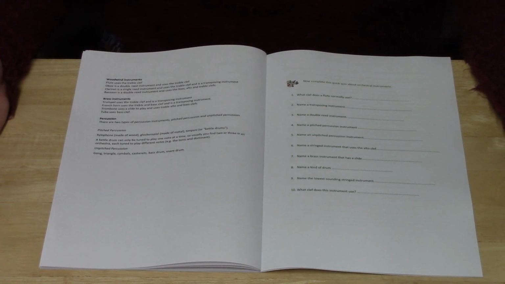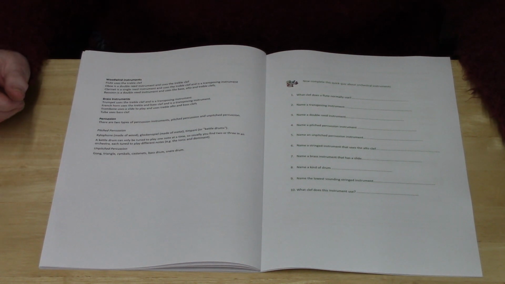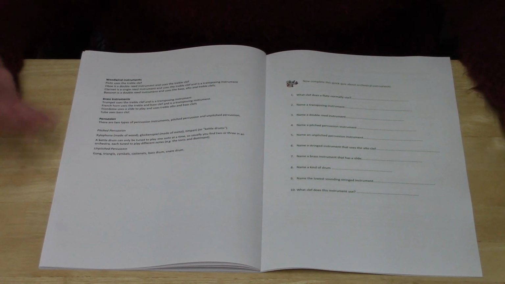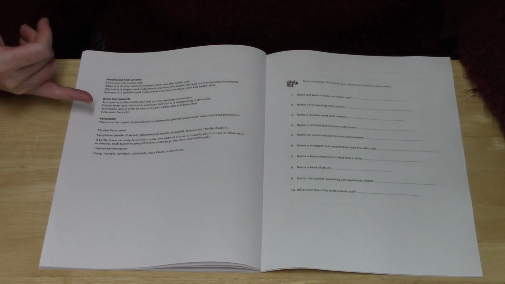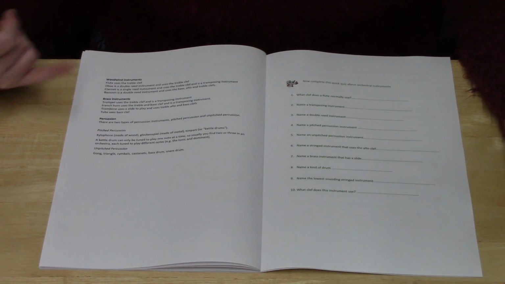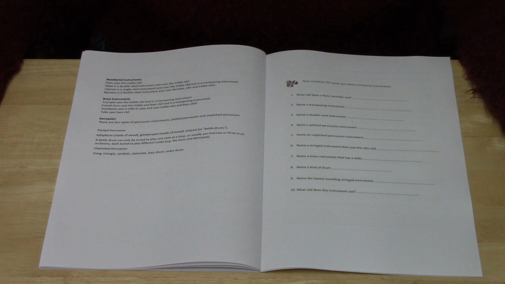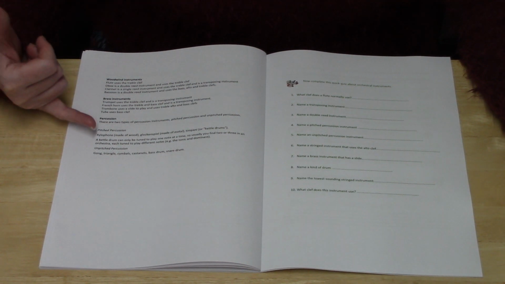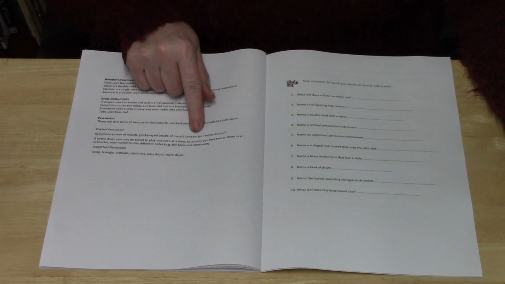So moving into the percussion section, and again there's a lot of percussion instruments, but really there's just 2 major sections you've got to remember for this particular grade. That you have what are called pitched percussion or tuned percussion, and you have unpitched percussion. So the pitched percussion is talking about instruments like the xylophone, the glockenspiel and the timpani.